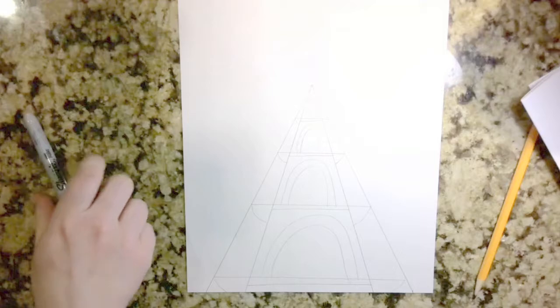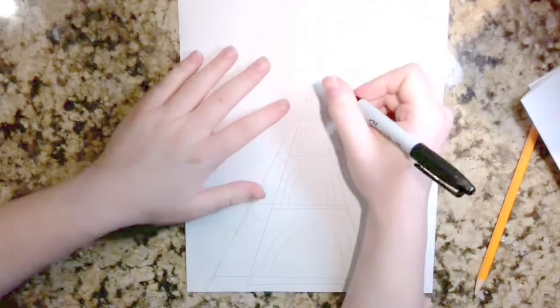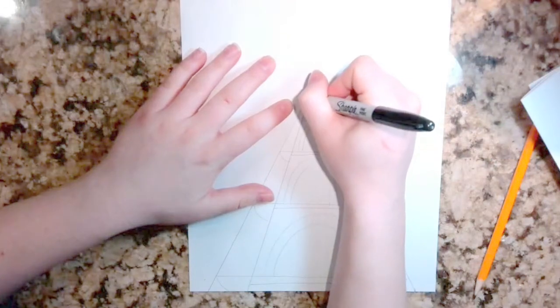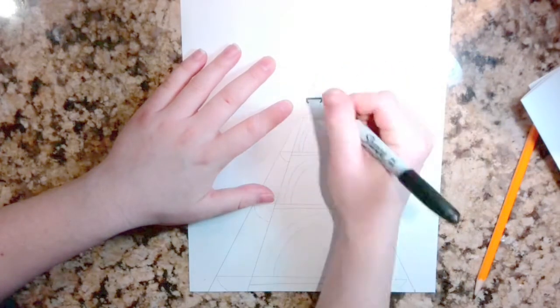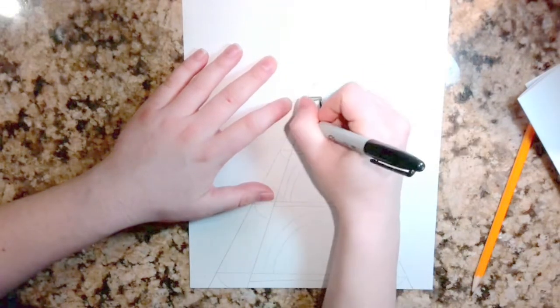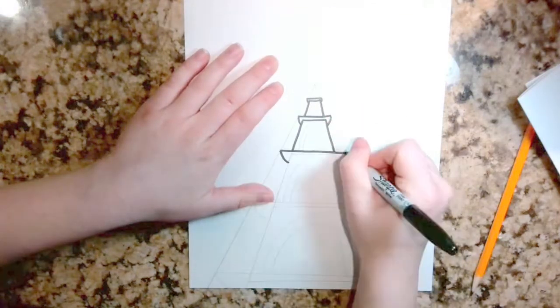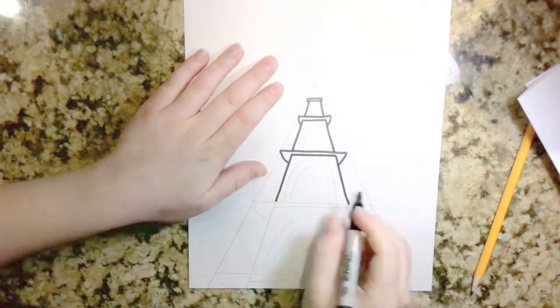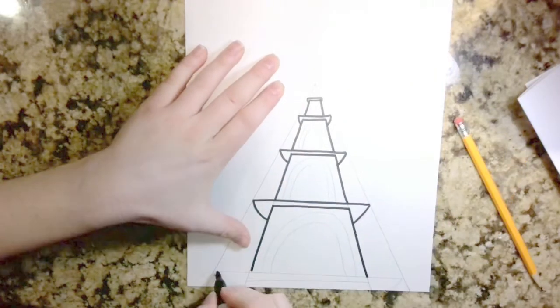Now we need to trace our perspective building. I'm going to use a nice dark Sharpie because that's the easiest to see on my paper. When I trace, I need to make sure that I only trace the lines that I need to show my building. I don't need to trace all of my perspective lines. When I'm tracing, I also need to consider how dark and clean the line is. Later, we're going to do some photo editing to turn this into a negative. So the stronger and darker your lines and coloring are, the better your image will turn out.